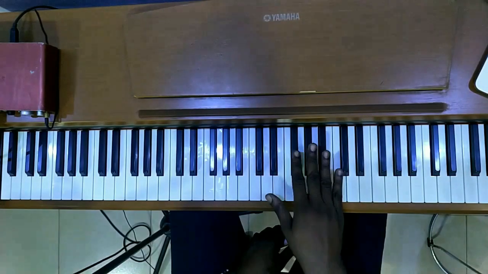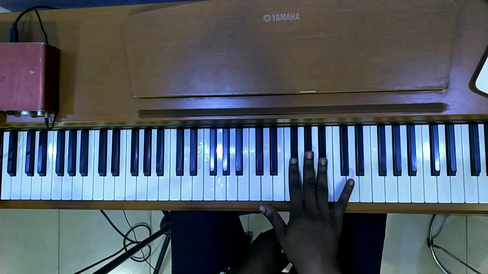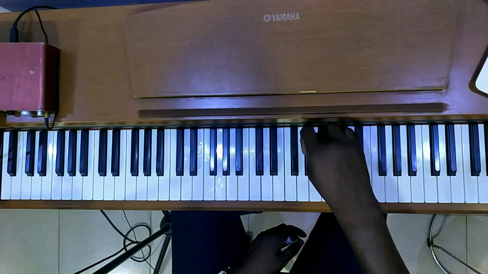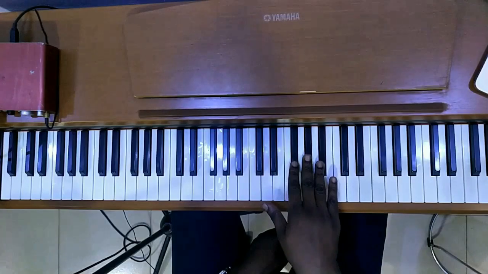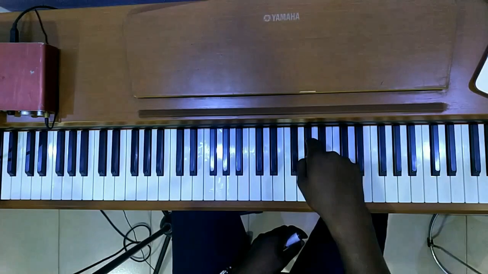So put your hand on them, like how I've done. Okay, so leave everything and stand on the middle one. So 3 middle black key.